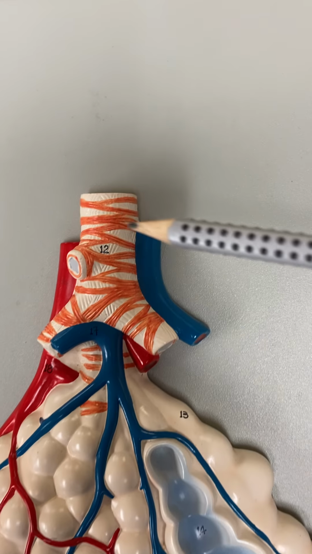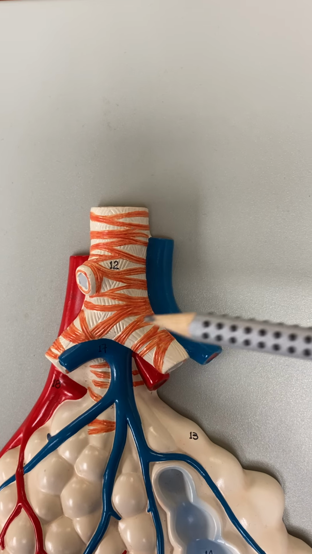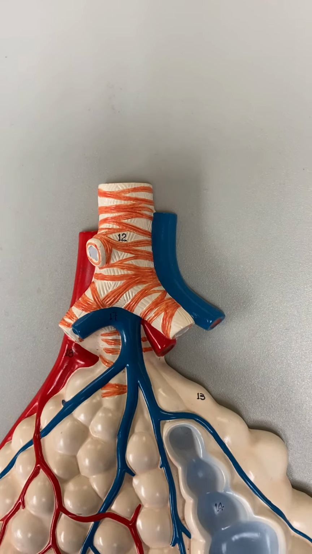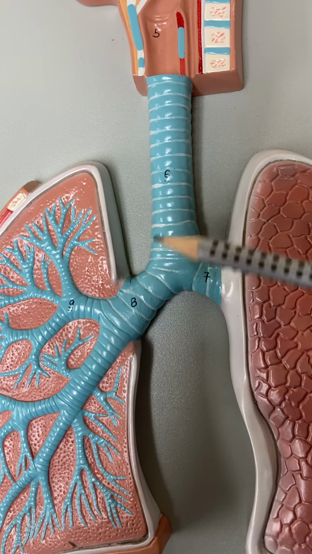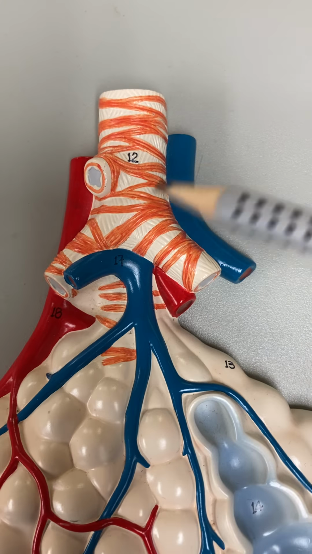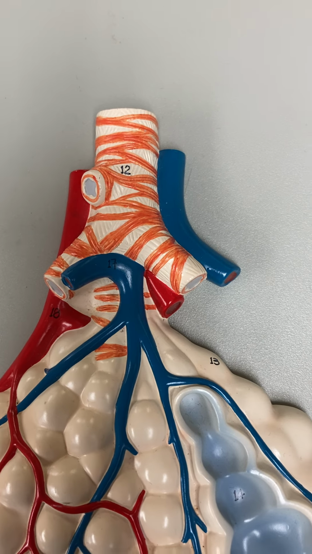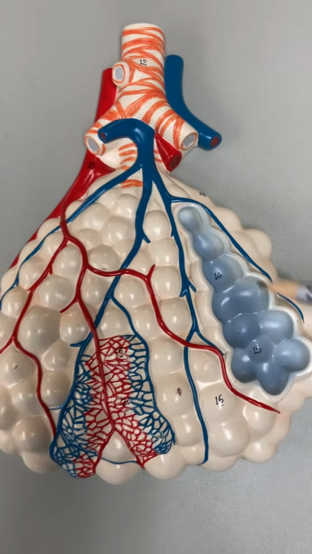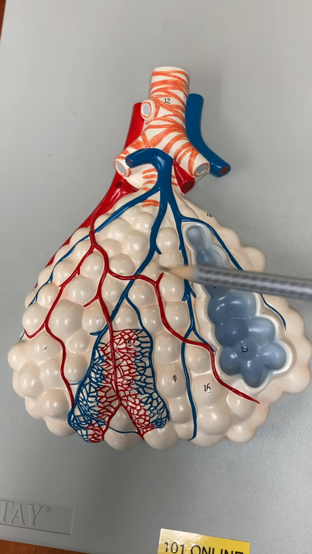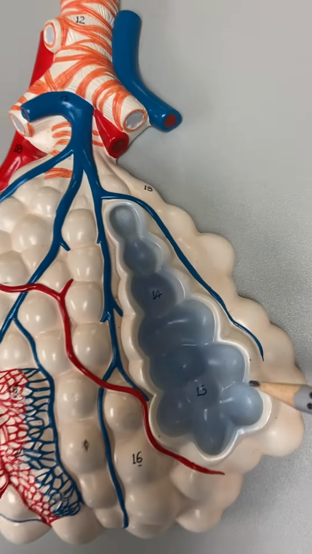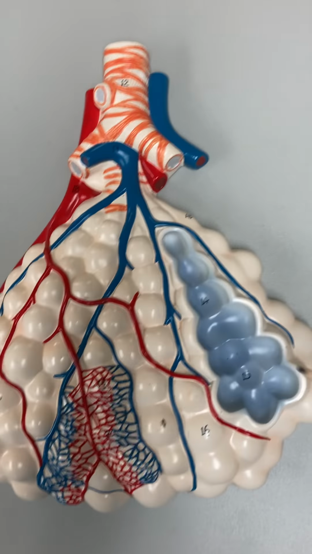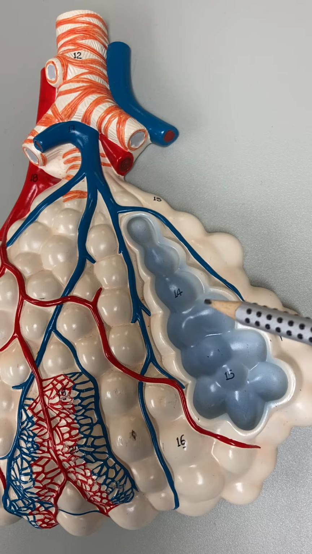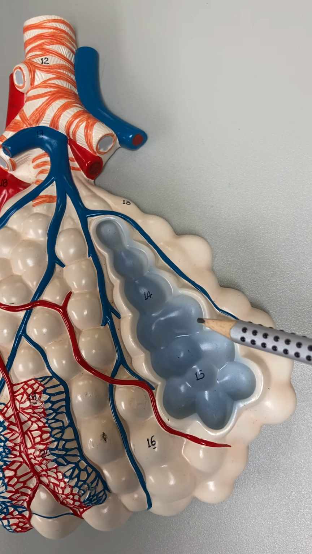And the orange bands here are supposed to be smooth muscle bands because bronchioles no longer have the hyaline rings of cartilage that the bronchi and the trachea have. Instead, they've got this smooth muscle that carries out bronchoconstriction and bronchodilation. And this is one alveolar sac, the whole thing. I always call these clusters of grapes. The alveolar sac is like a cluster of grapes. Each individual grape, each individual little bubble is one alveolus.